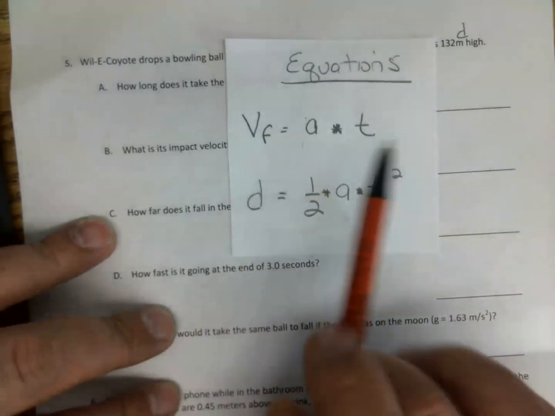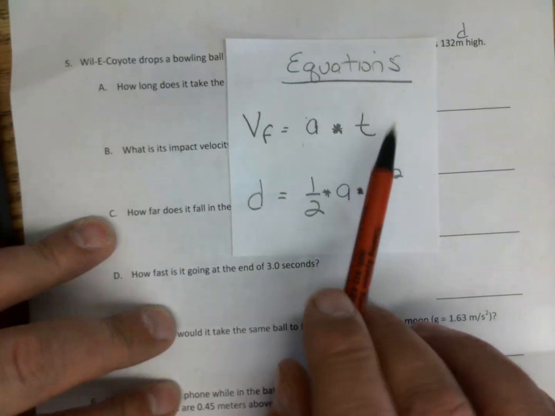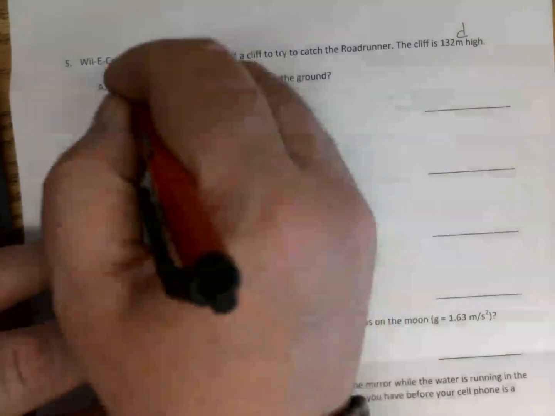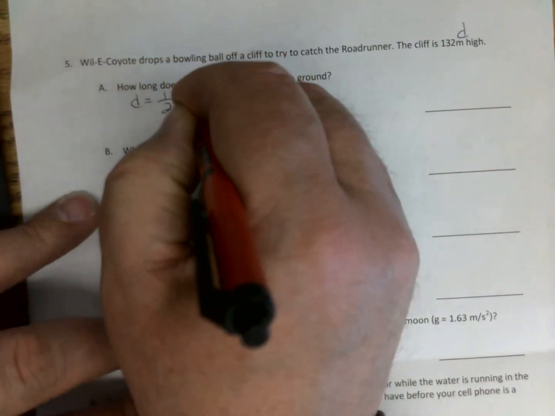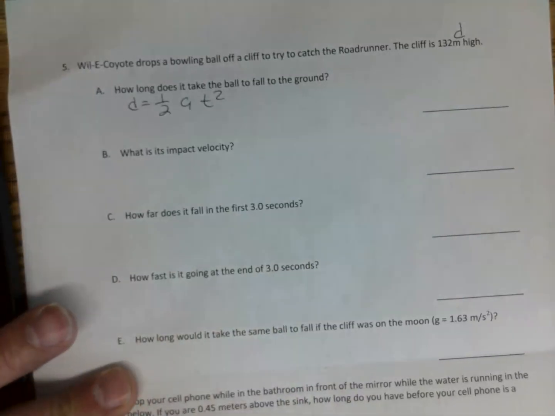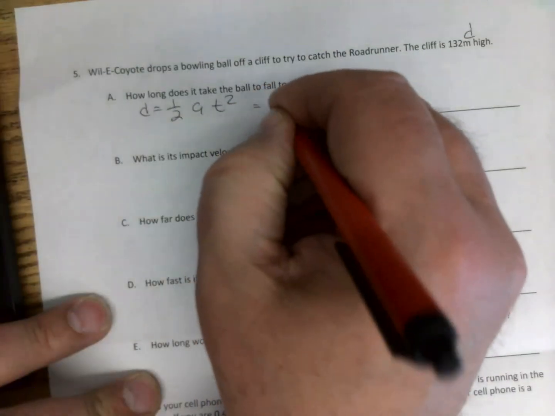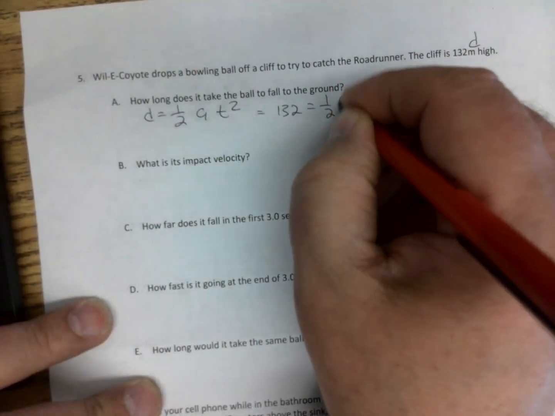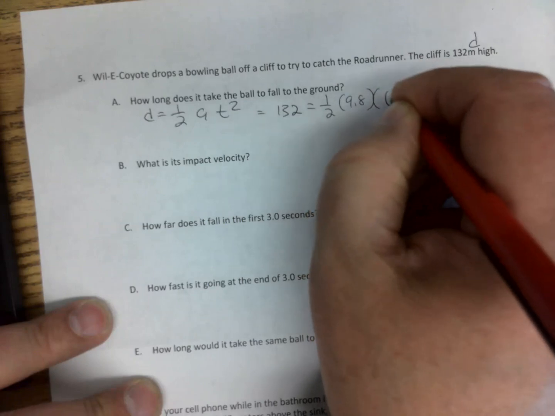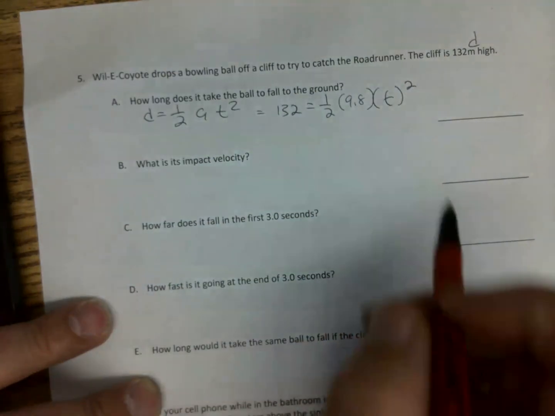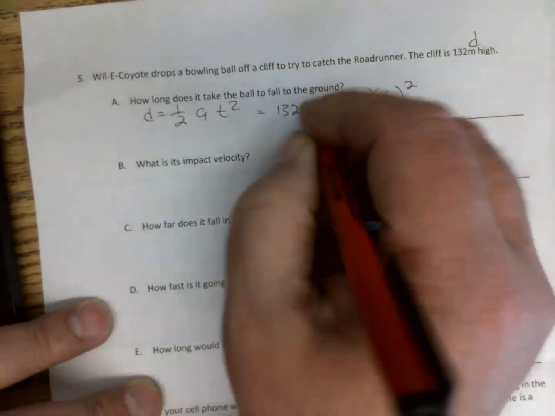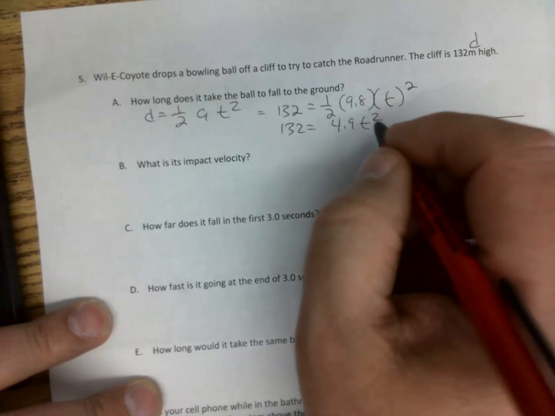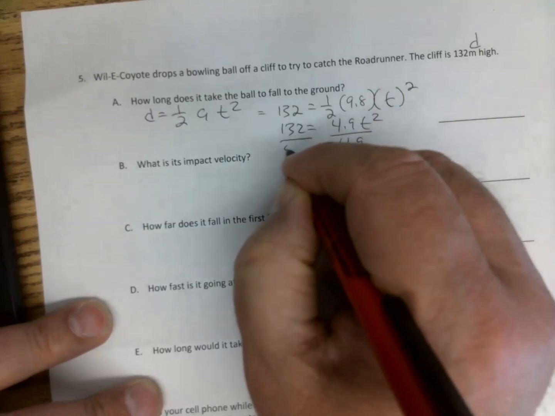It gives us a distance. Can't use this one because we don't know time and we don't know this, so we'd have two unknowns. We'd have to use this one. So if we put that in, d is 1/2 a t squared. The distance is 132, so 132 is 1/2 times 9.8 times t squared. That's what we want to know. So then we'll just do the math. 132 is going to be 4.9 t squared. Divide both by 4.9.